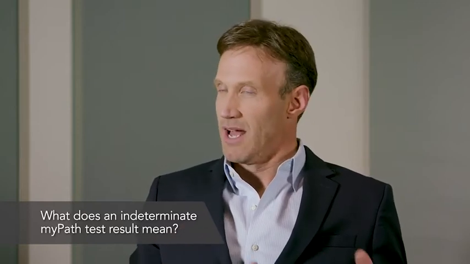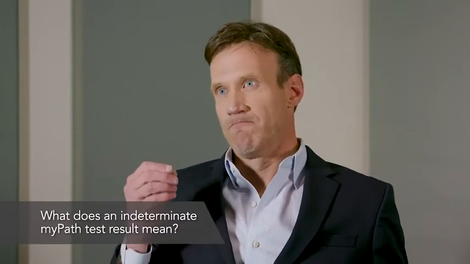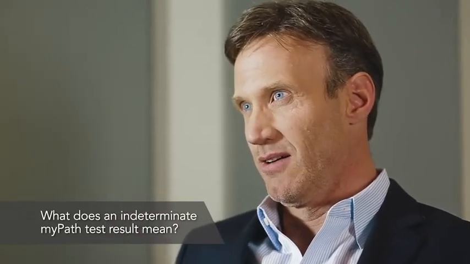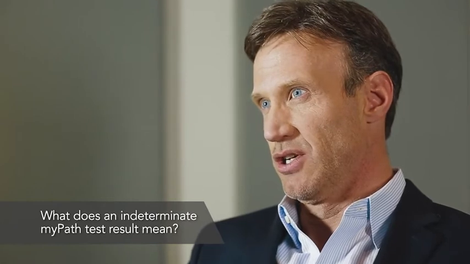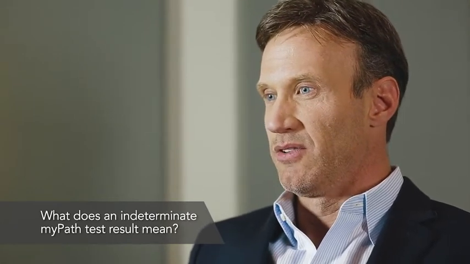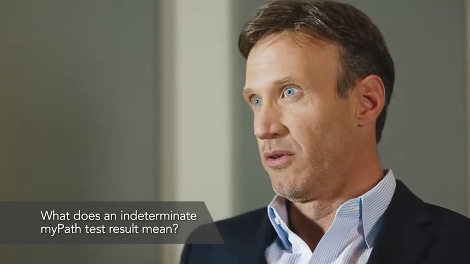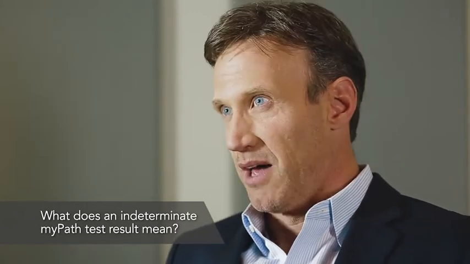So the vast majority of these very small, very early stage melanomas are reliably detected. Melanomas arising within nevi are reliably detected. But when malignant cells comprise less than about 5% of the total volume of analyzed tissue, there is at least an increased possibility of an indeterminate zone result due to this dilution effect. So that's the first possibility.